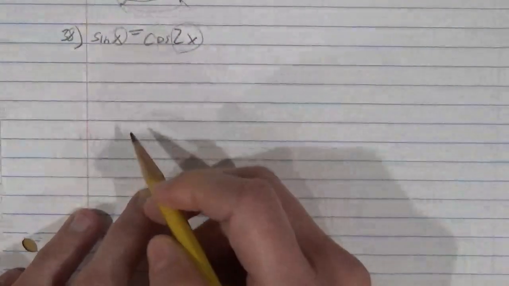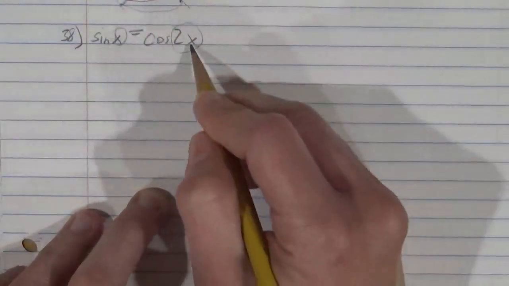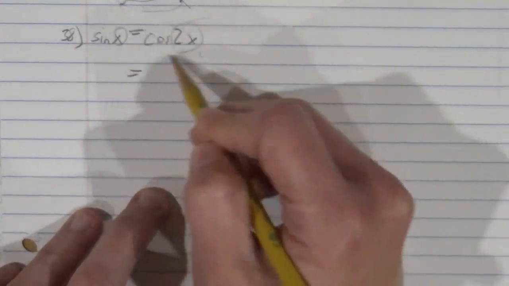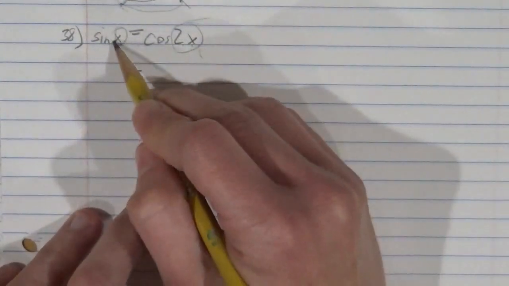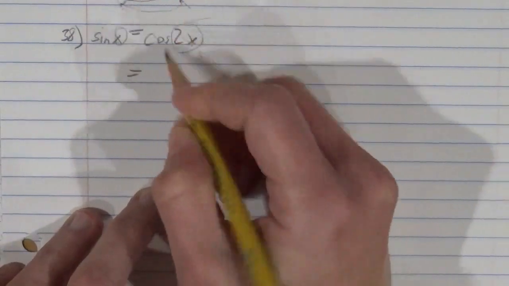The insides don't match. Huh, but I've got a fix for that. I've got a formula for cosine 2x. That should be ringing bells. If those insides don't match, make them match.